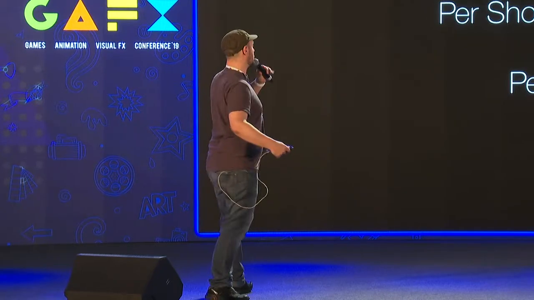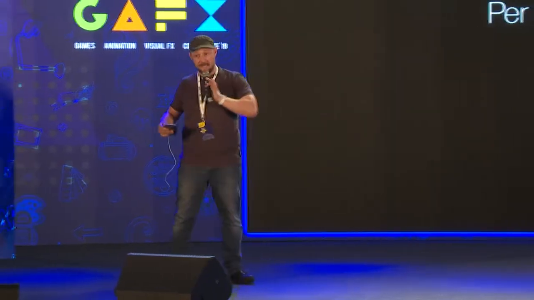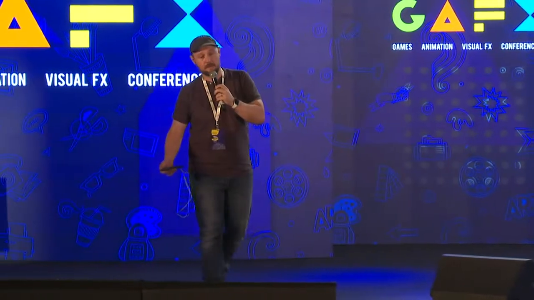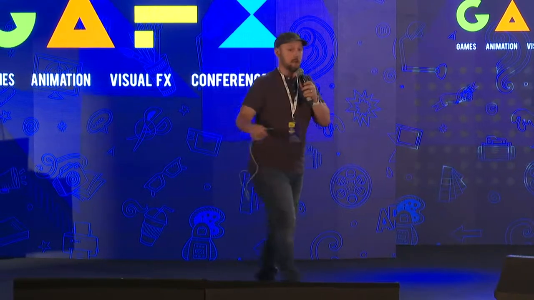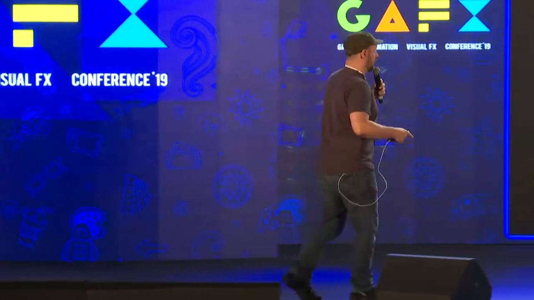So this first one, we hate it. Every single VFX studio hates this. This is called fixed rate. These are the reasons why studios go under. This is the reason why R&H went under, for stuff like this, okay?